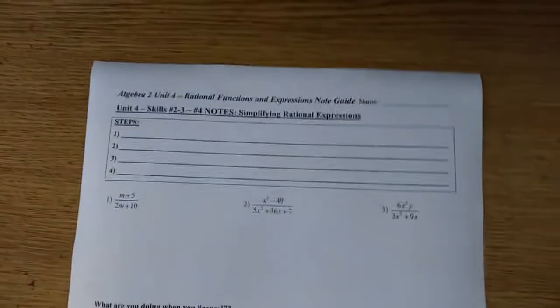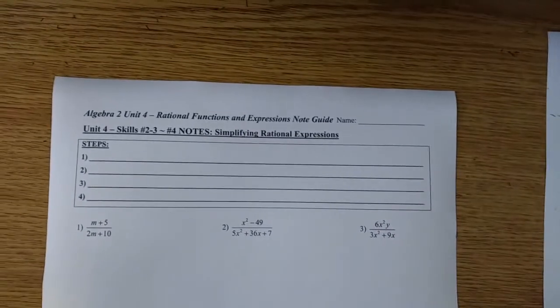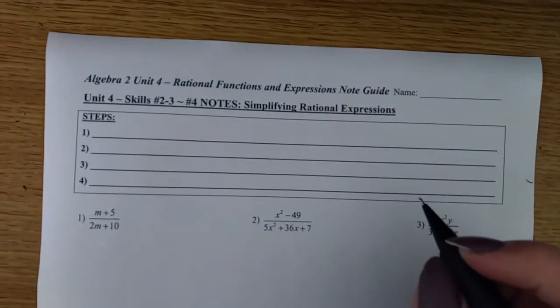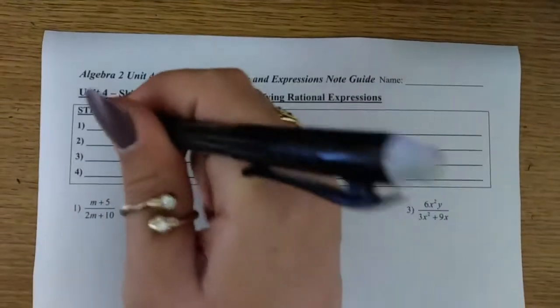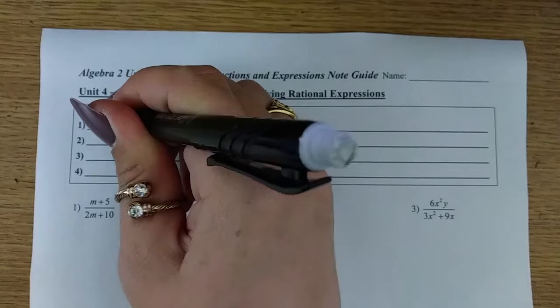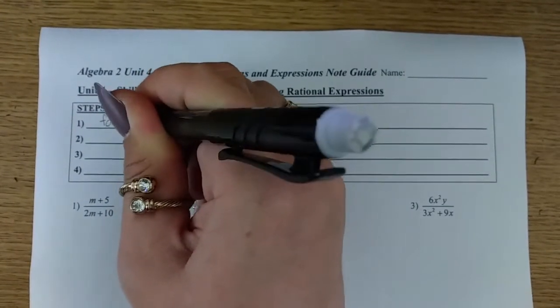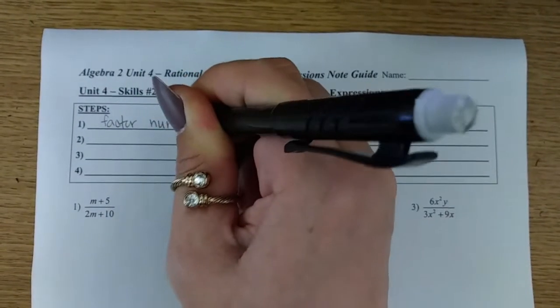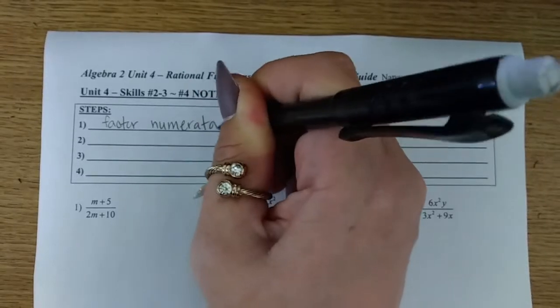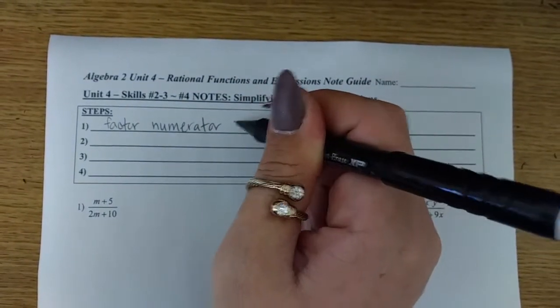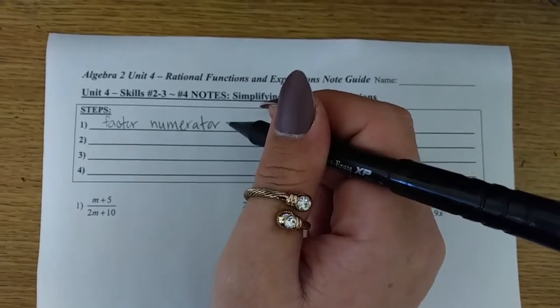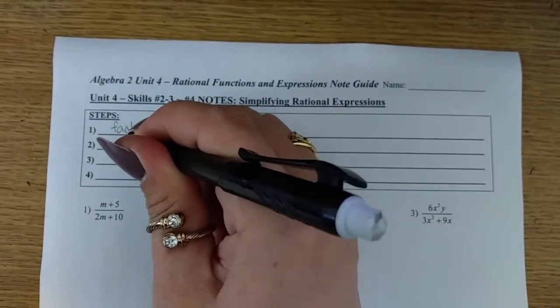Good morning. So today we're going to be talking about simplifying rational expressions. We're going to have 4 steps. I know usually we don't do steps, but today we will. The first step is going to be to factor the numerator. The numerator is what's on top. Then we're going to factor the denominator.